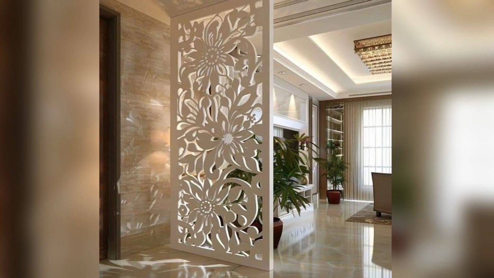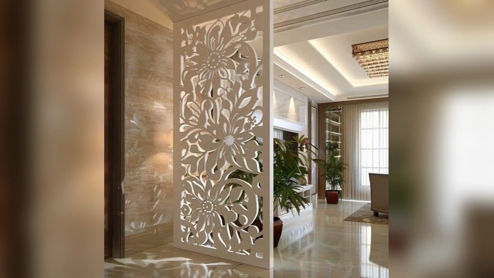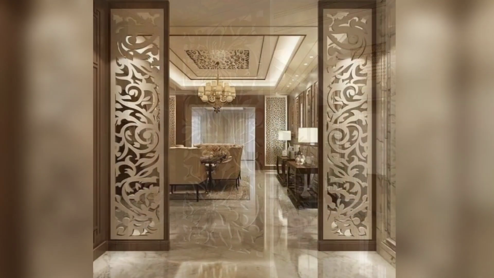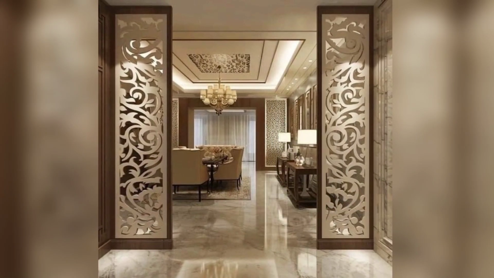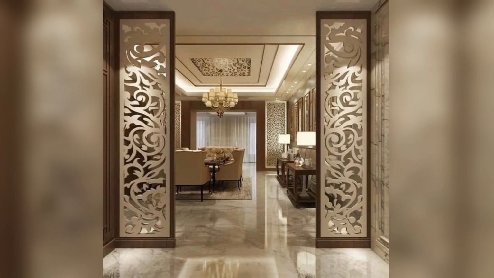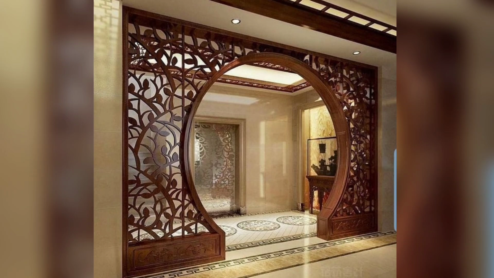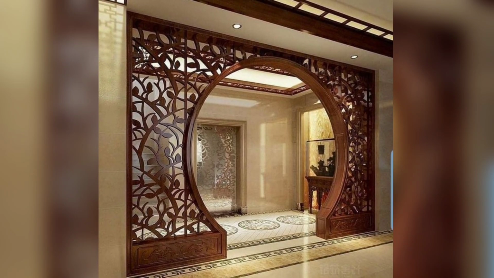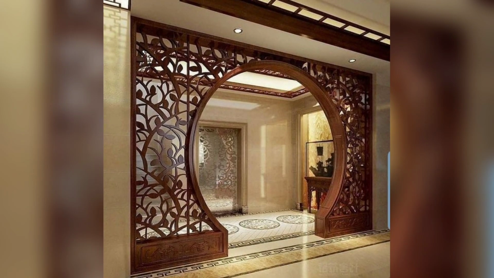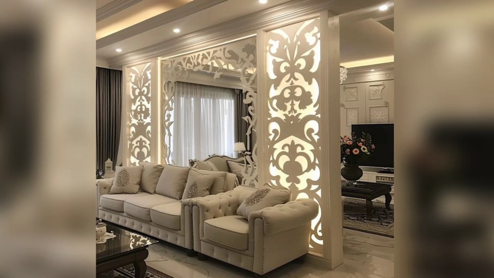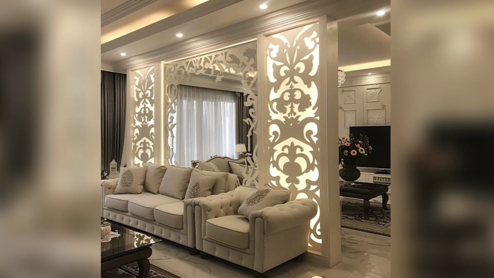Open shelving units are one of the most popular living room partition ideas as they offer a balance between separation and openness. These units can be placed between the living room and adjacent spaces such as the dining room or entryway. They provide visual separation without completely closing off the space, allowing light to flow through the room.